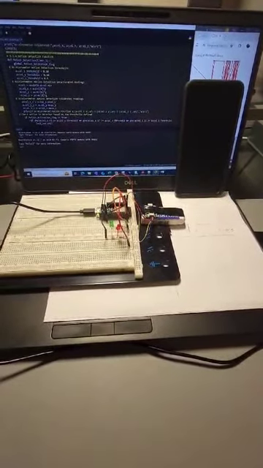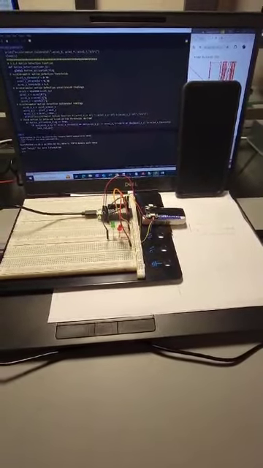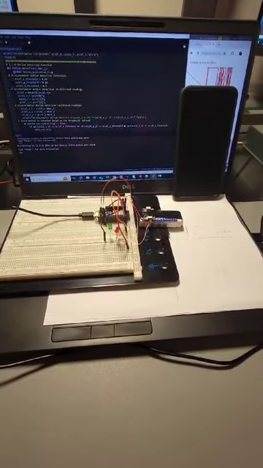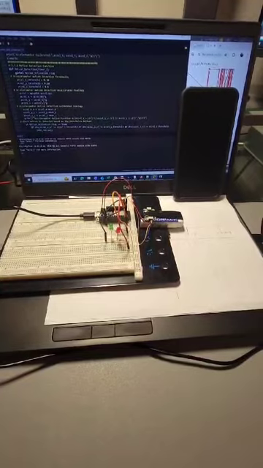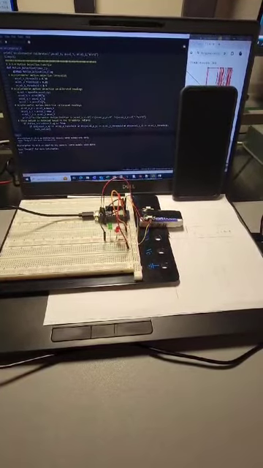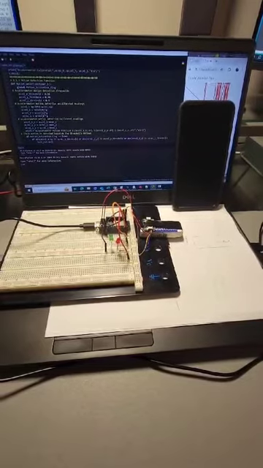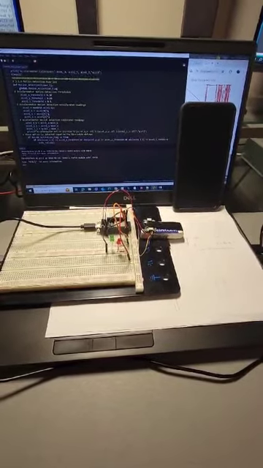Good evening, my name is Santiago Velez, and today I would like to demonstrate the ECE568 Lab 3 project. The title is Real-Time Motion Detection using ESP32 board, MPU-6050 sensor board, and ThingSpeak, and the If This Then That (IFTTT) service.